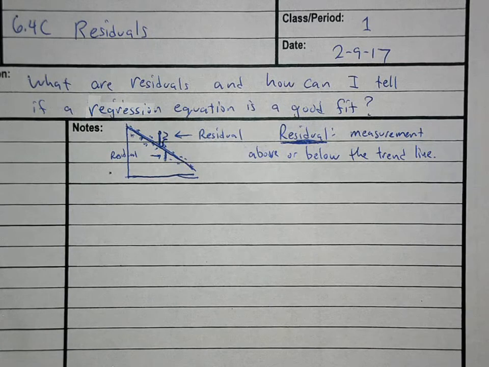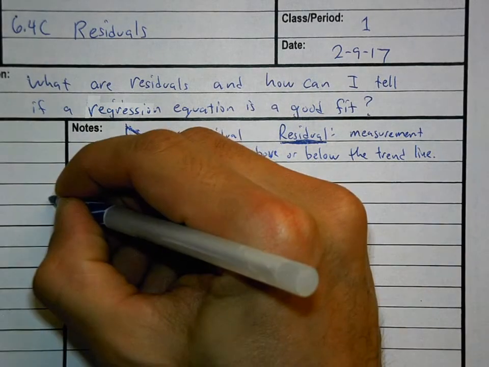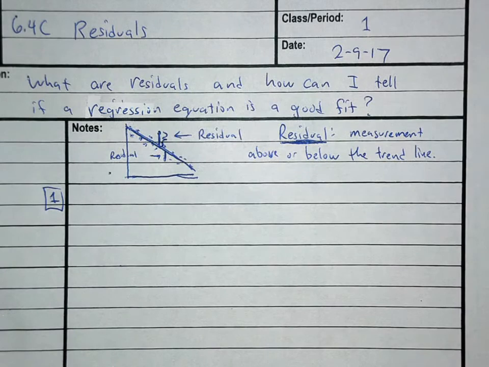So what you're going to have to do today is figure out what the residuals are. I'm going to start you off on number one. This will be one of the first times I only do half of a problem for you, because I want you to do the rest of the problem. Okay, so this is number one on your worksheet. Number one looks like this.